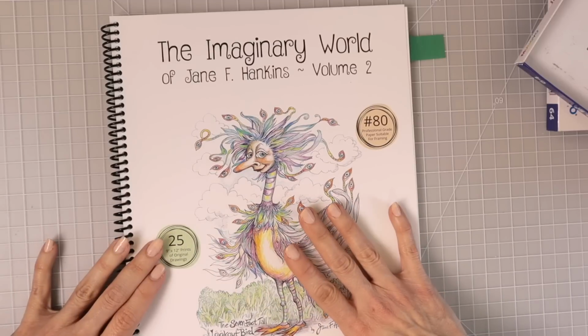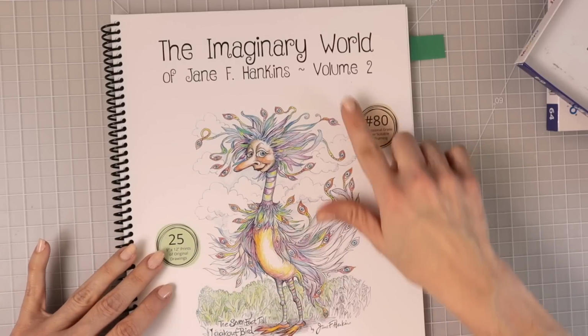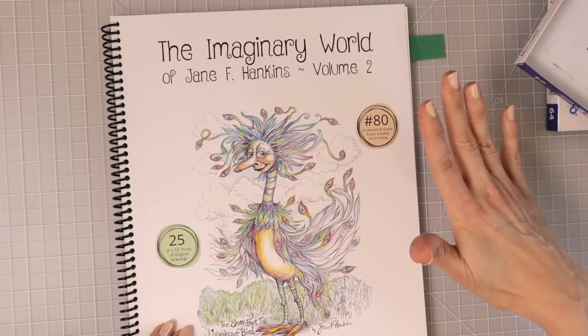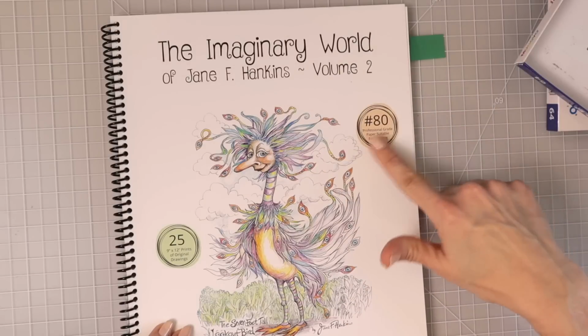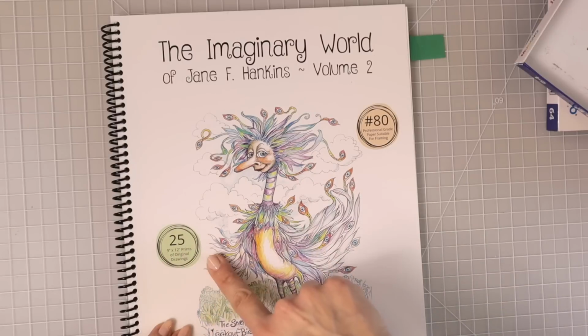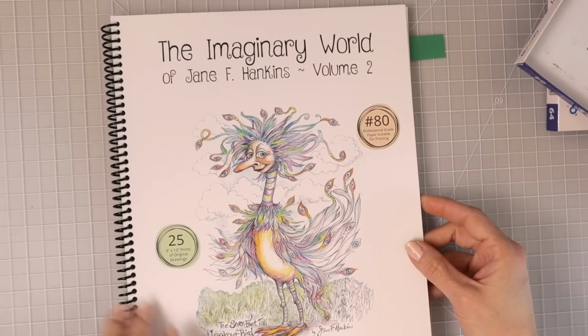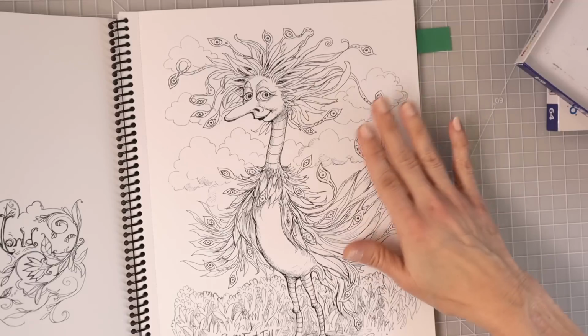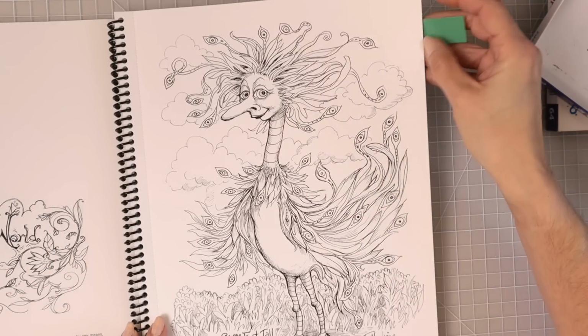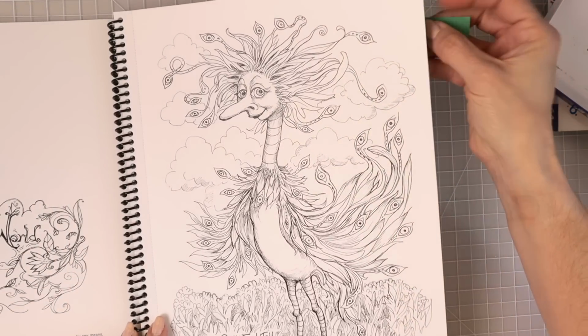So this is The Imaginary World of Jane Hankins, Volume 2. This book is absolutely wonderful. All the paper is professional grade paper. It's 80 pounds, and you get 25 images, 25 9x12 images, and the paper is so nice in these books. It's like a dream to work with. So I have it marked here, the page that I wanted to share with you.